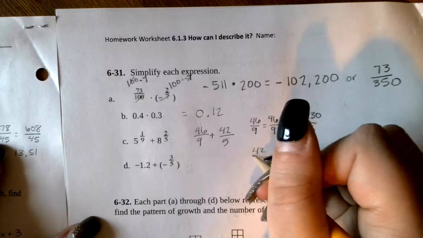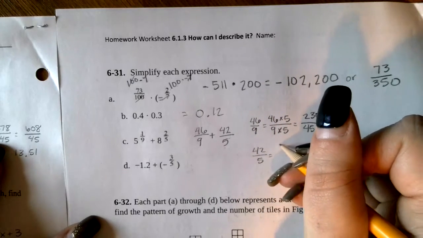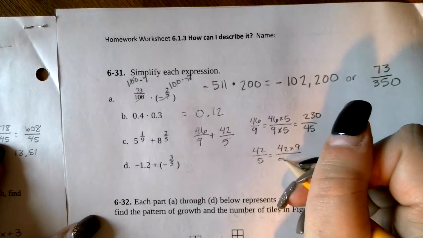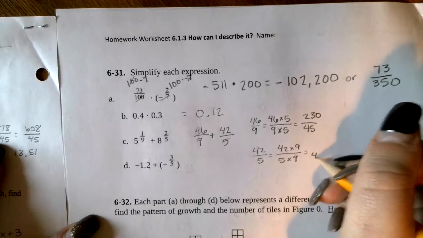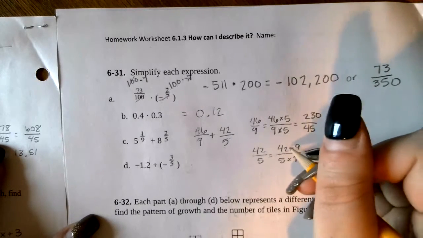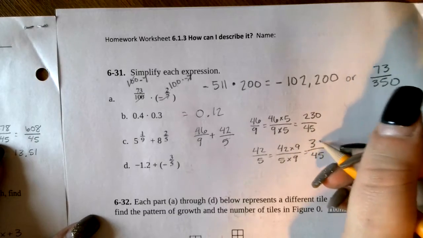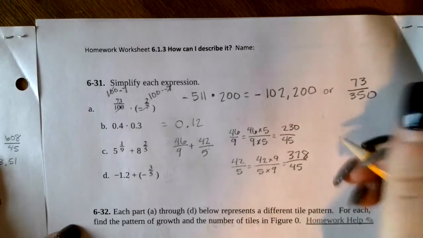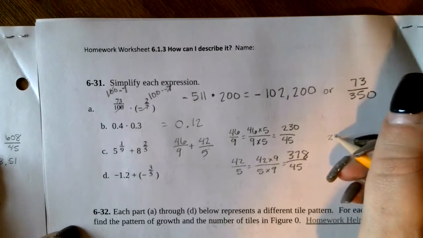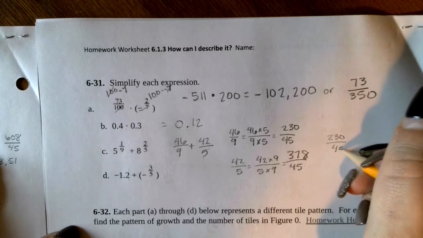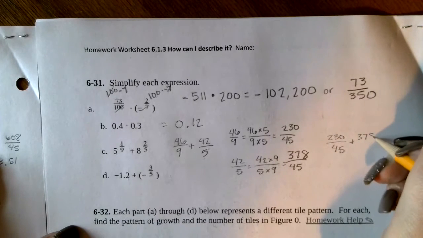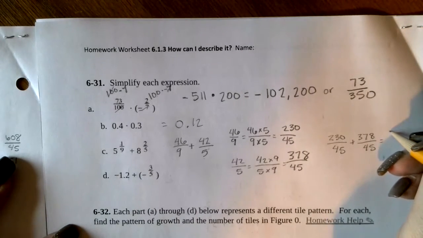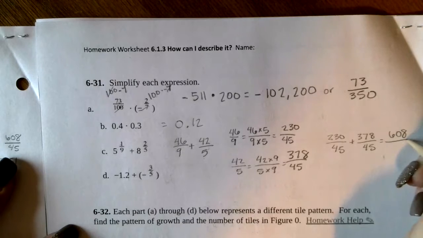So 42 over 5. We're going to multiply it by 9 this time. So 42 times 9, and 5 times 9. 5 times 9 we know is 45. And then multiplying these, I get 378. All right, now I can go ahead and add these now that they have common denominators. If they don't, we cannot add them together. So 230 over 45 plus 378 over 45. Yes, I know these are big numbers, but work with me. When I add those together, let's see, 608 over 45.